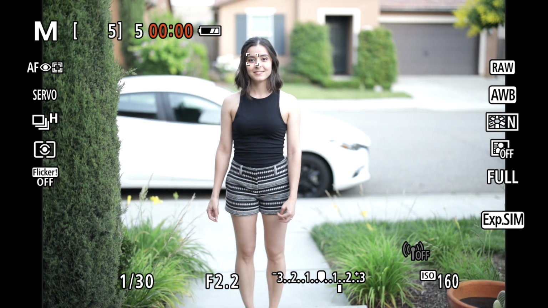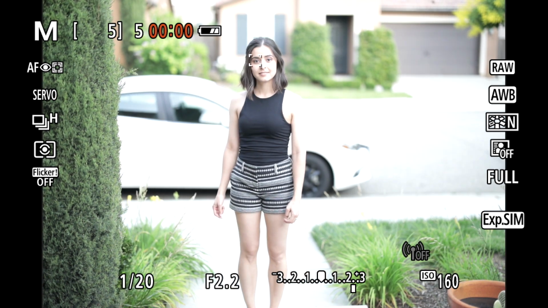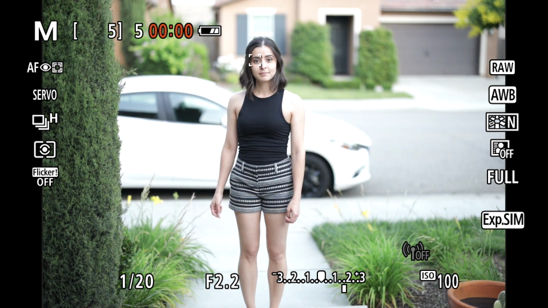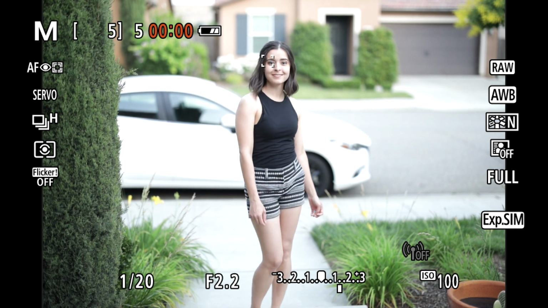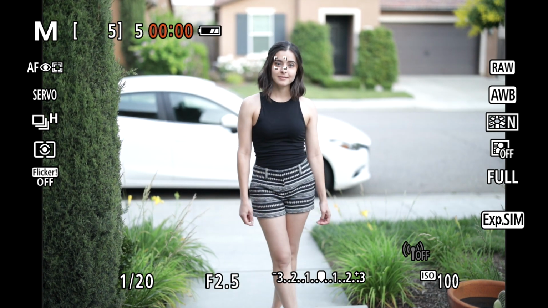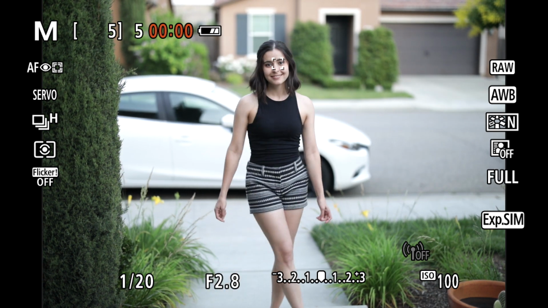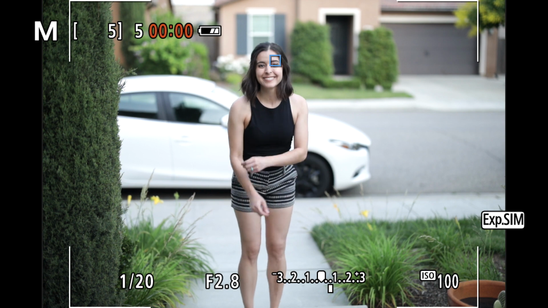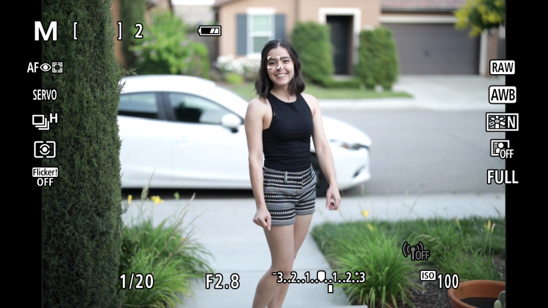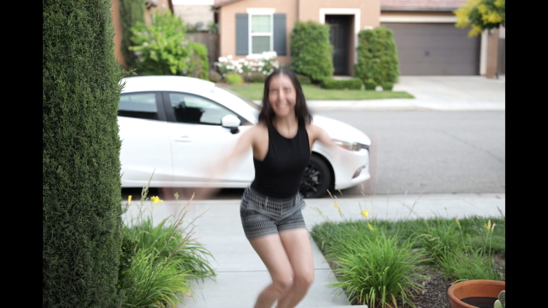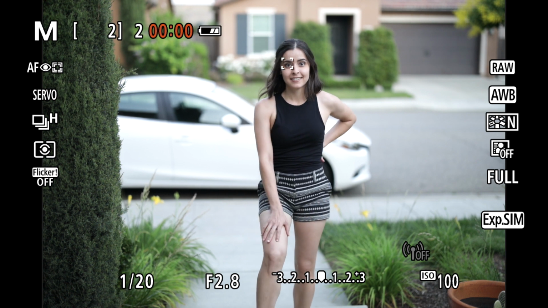Now I'm gonna drop it down even lower to, let's do 1/20th of a second. This shutter speed I would not be able to hand hold more than likely without causing some blur in it. So, okay, ready? 1, 2, 3, go. And you can see this one is super blurry. You can't even make her out on this one.